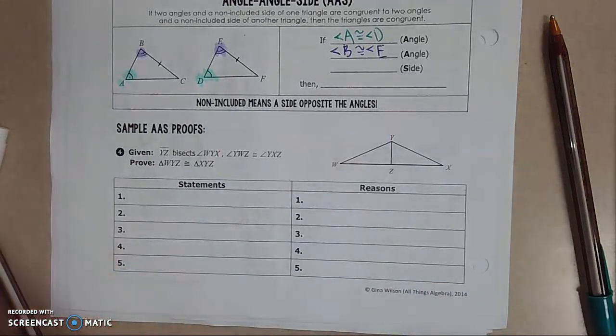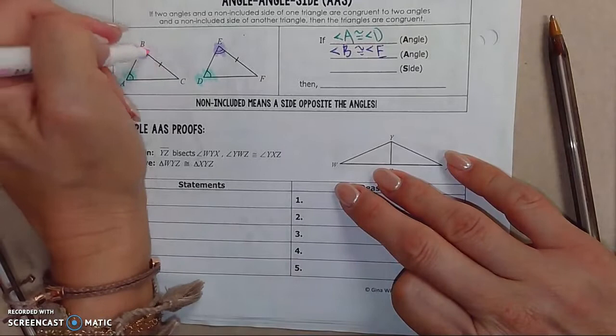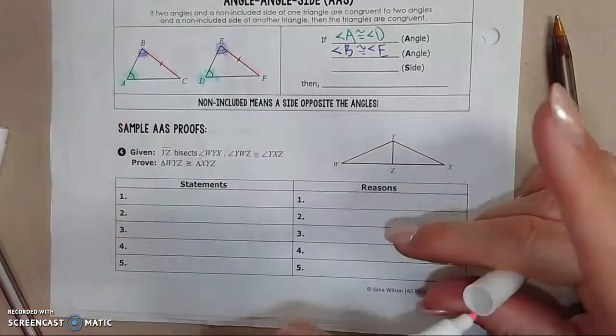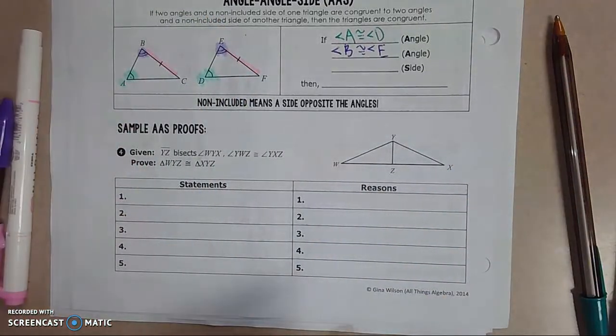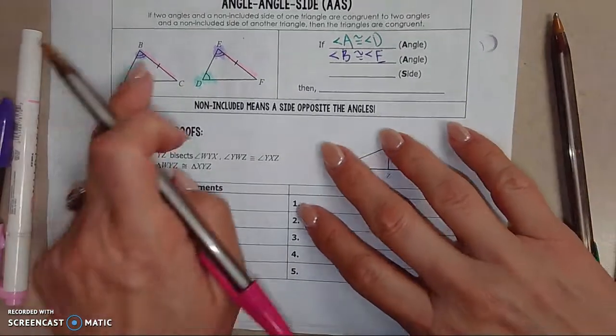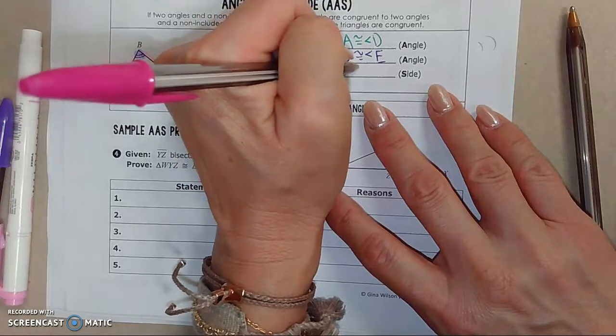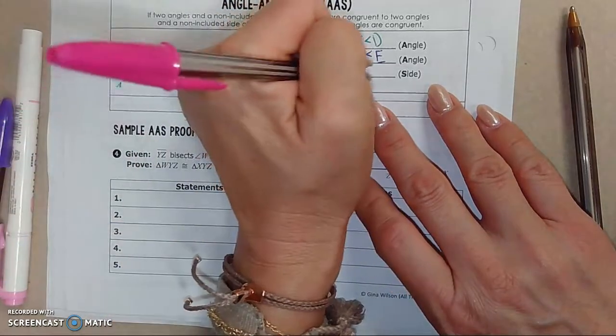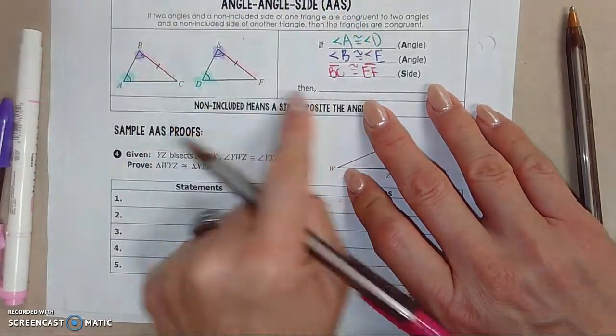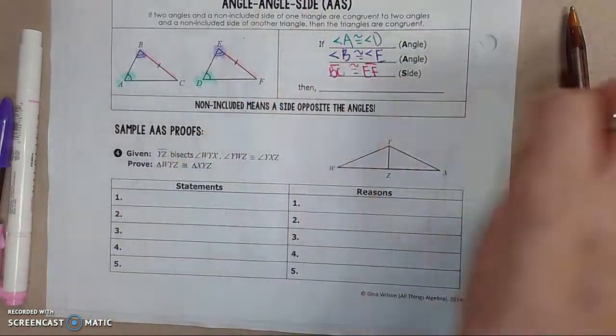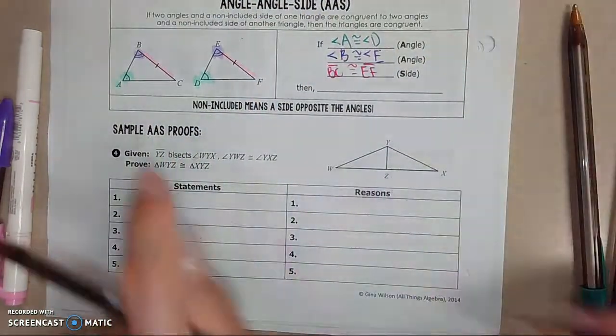and we have a side, let's just make it pink, angle BC and angle EF congruent to each other. I mean, not angle, side BC congruent to side EF. Then we can go ahead and we can say these two triangles are congruent to each other.